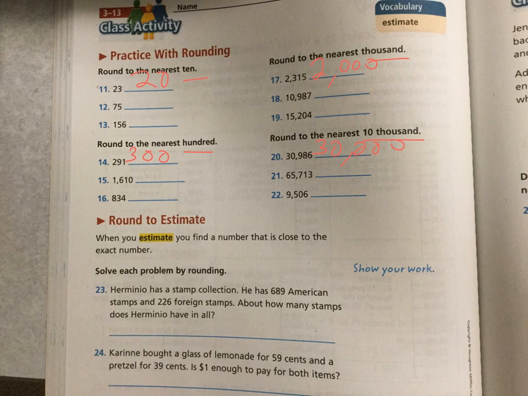Please complete 12, all the empty ones for that section. And then go ahead and try number 23 and 24 on your own. Pause your video and finish this page. Go.